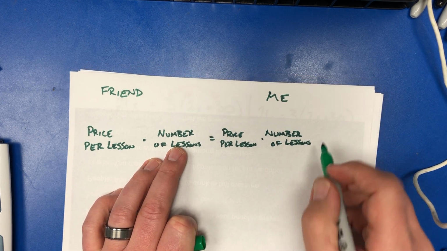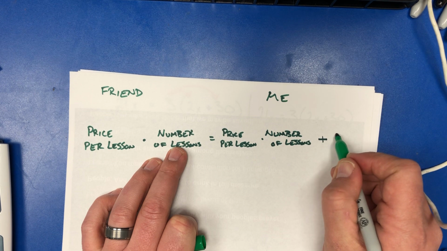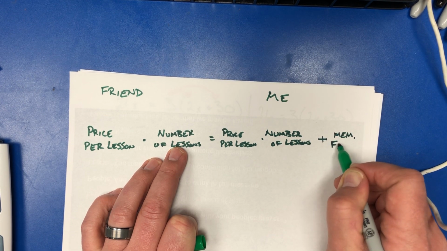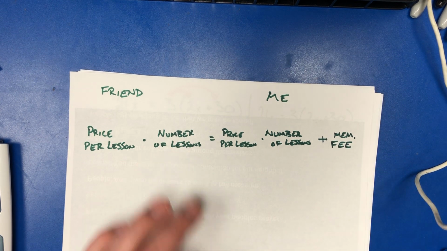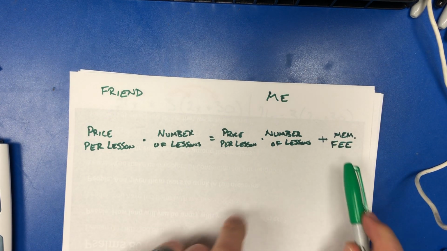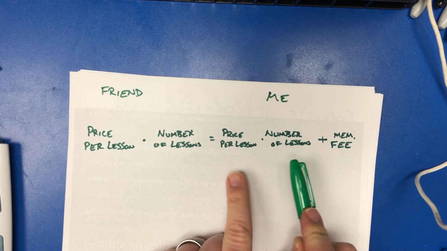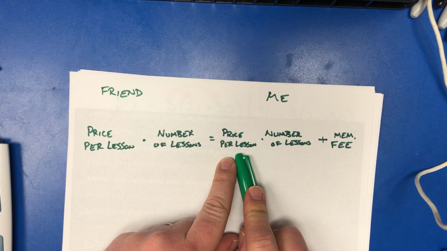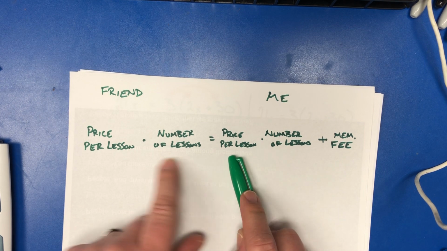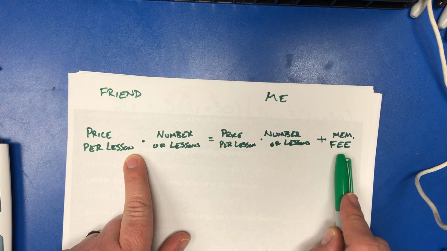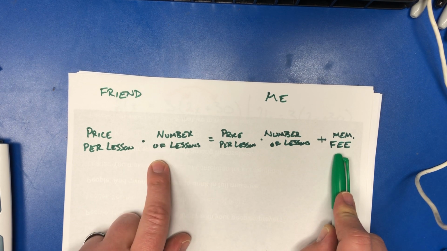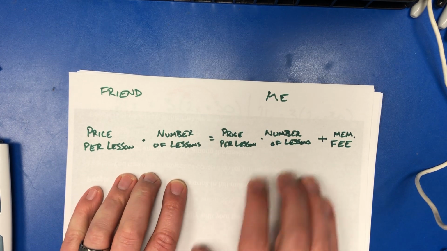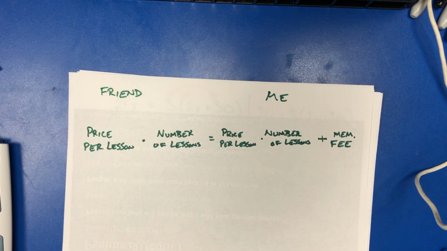But I also have to remember that I have to add my membership fee. I'm just going to abbreviate that, mem fee. I've got to add my membership fee to this cost. So you might have been saying, well, your prices are going to be less, Mr. Lorenz, so it would never be the same, except I also have this membership fee that he did not have to pay. So at some point, these two should be equal to each other. We're going to figure out when that is.